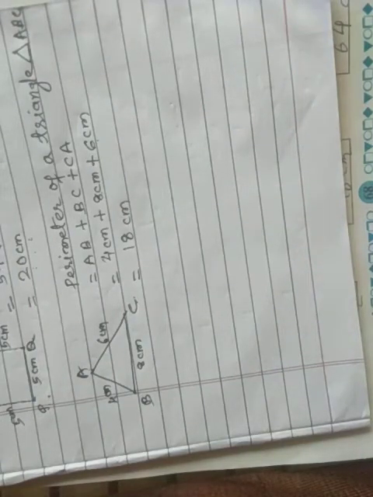Isn't it simple, students? Yes, very, very simple. So let's write down here the total perimeter. Total perimeter is equal to 18 centimeter. Here I forgot to write down the answer of a square. Square was 20 centimeter and triangle is 18 centimeter. So now we have calculated the perimeters of a rectangle, then a square and a triangle.